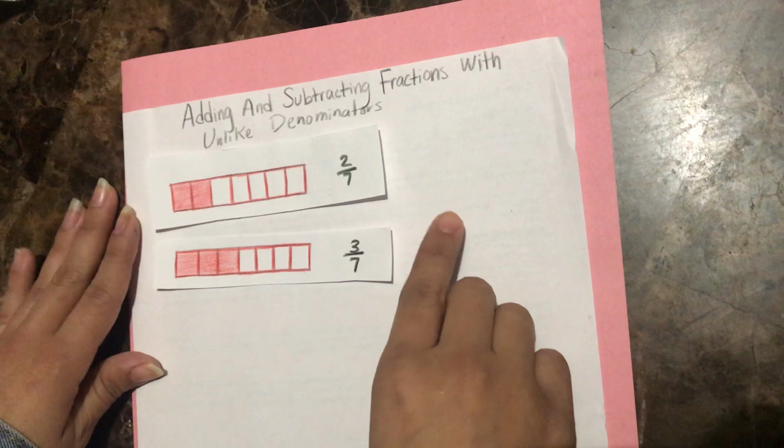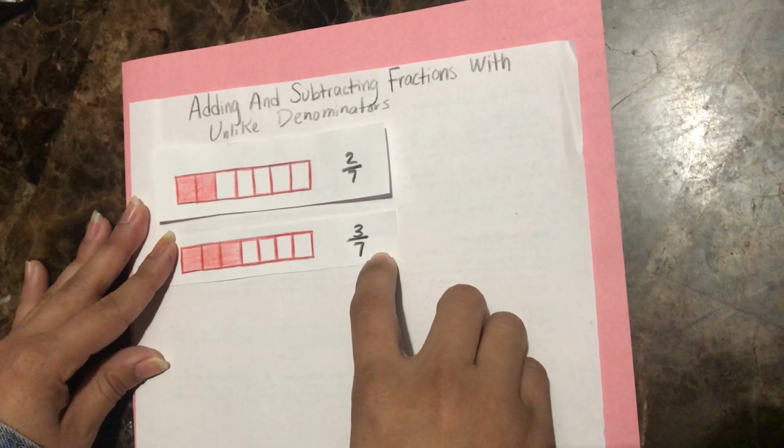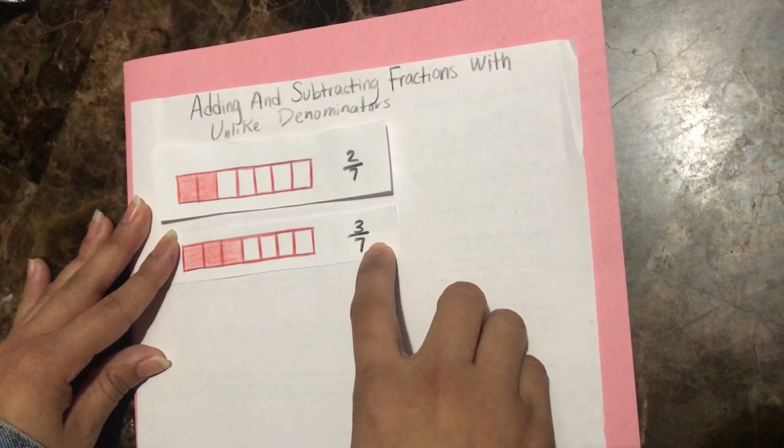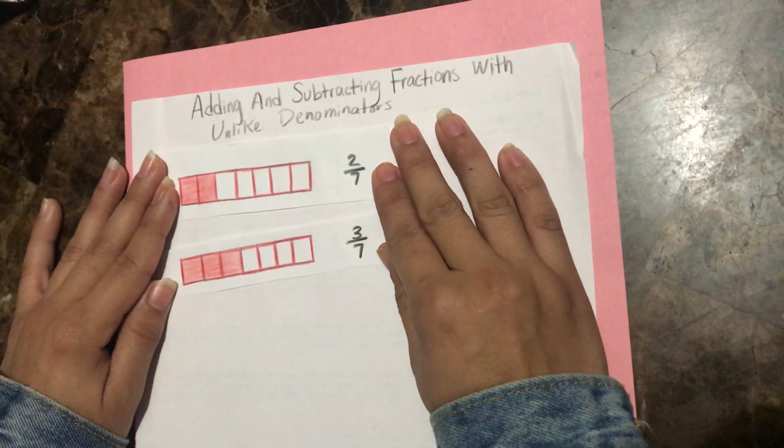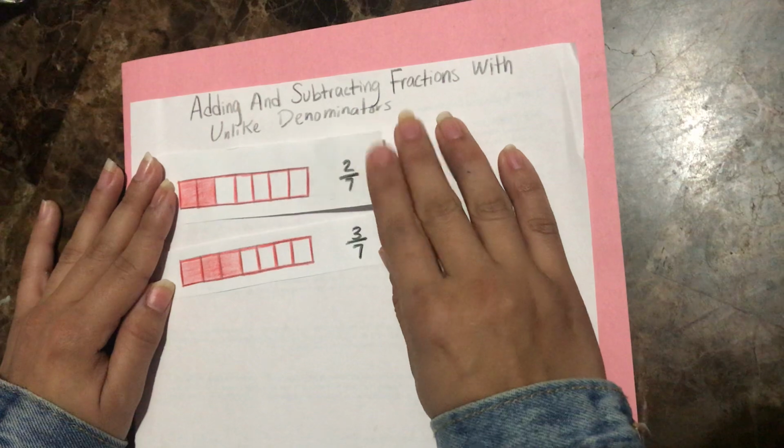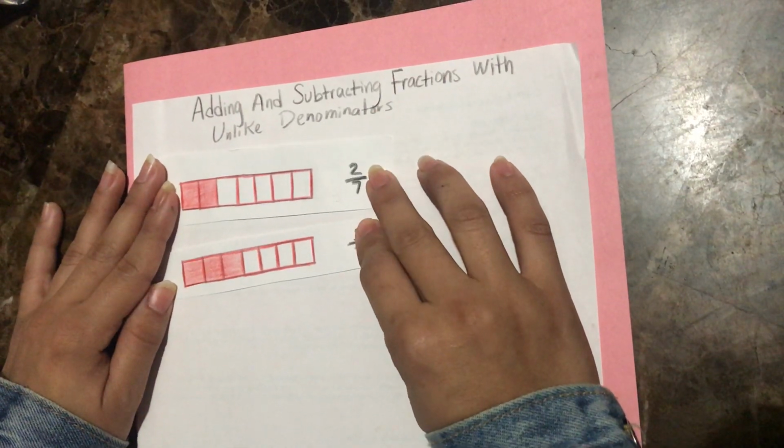Notice these two fractions have the same denominator, so the equal parts the whole has been split into are the same size. Since the pieces are all the same size, we can add these two fractions together.